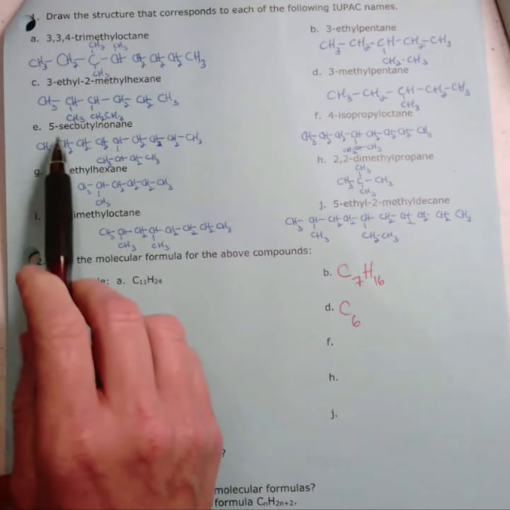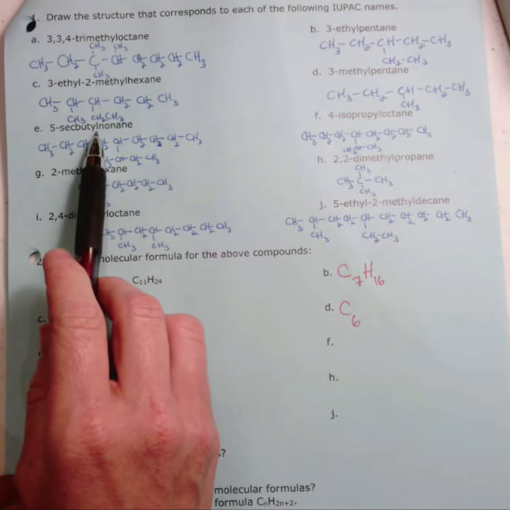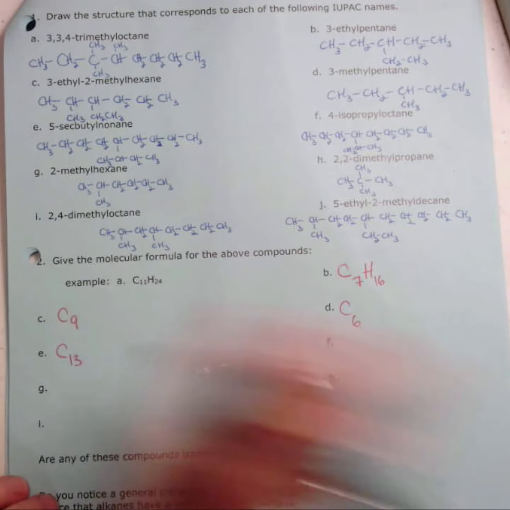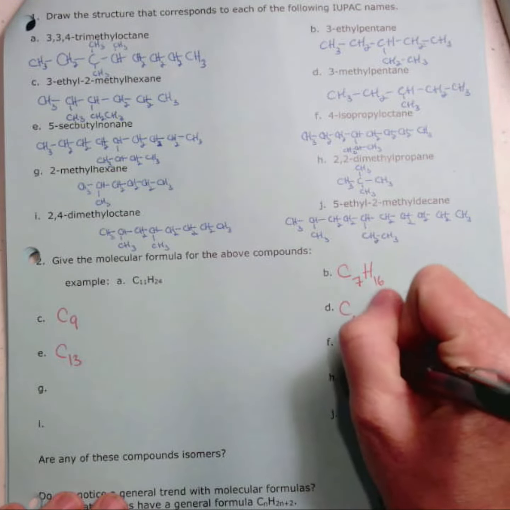All right, E, 5-sec-butylnonane. Sec-butyl is 4, nonane is 9. So 9 plus 4 would give you C13. F, 4-isopropyloctane. Octane's 8, isopropyl is 3, so you got C11.